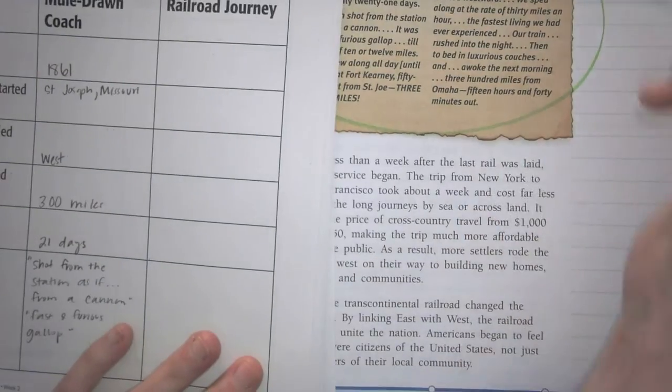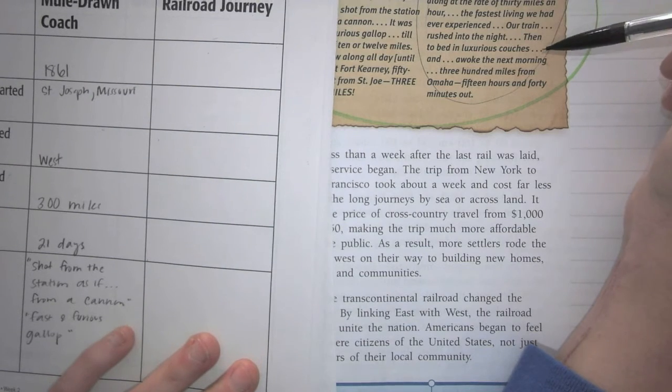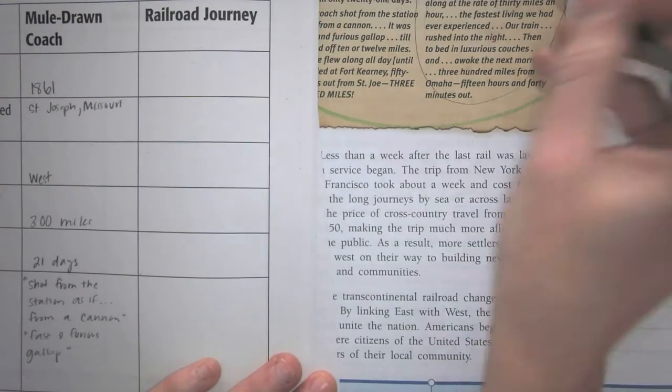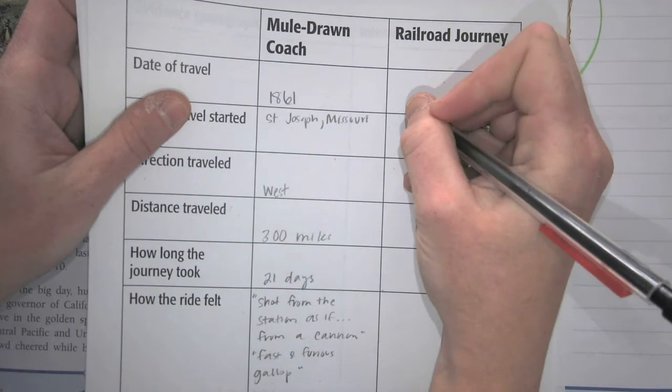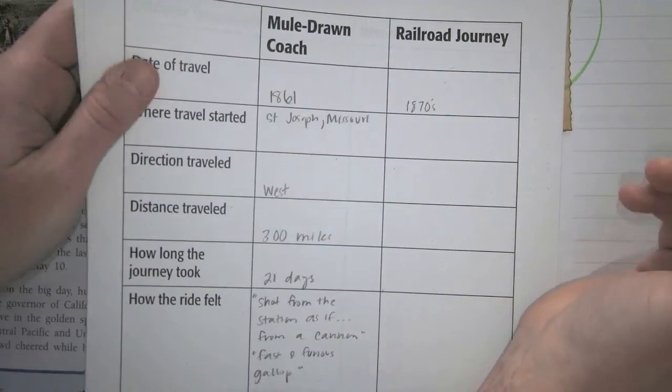Now what you're going to do is the same thing with the railroad journey. So here's the railroad journey chunk. The one thing I will help you with is the exact time: it describes the railroad journey about 10 years later. If this was 1861, this was about 10 years later, sometime in the 1870s, maybe 1871.